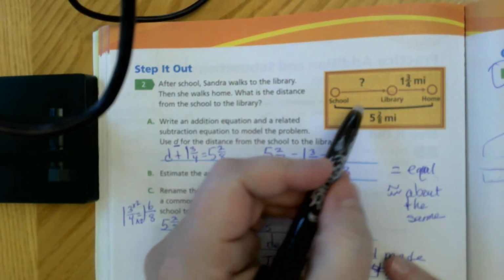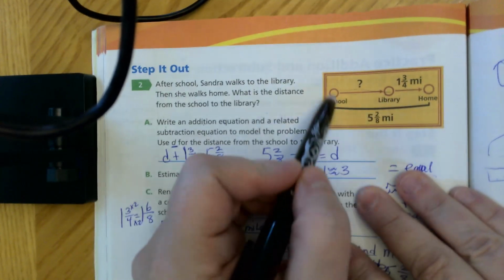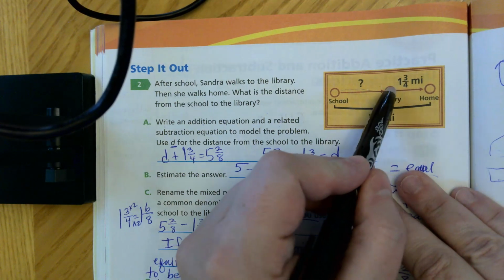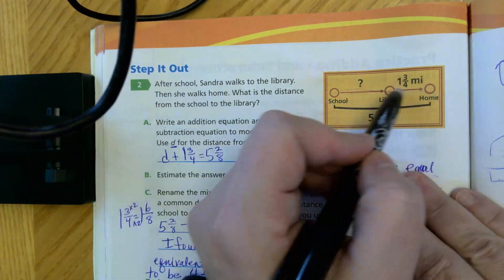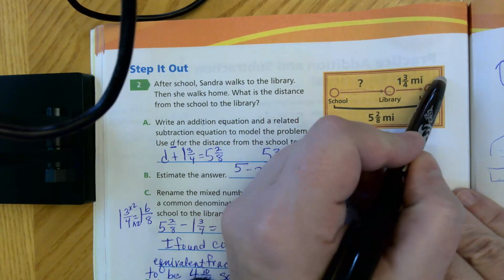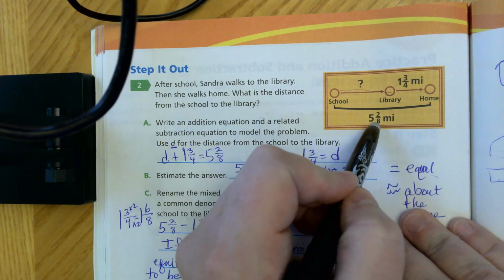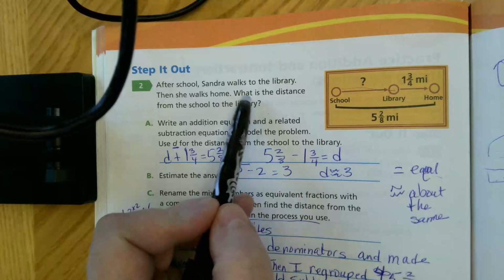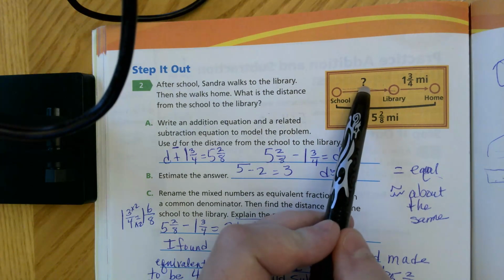Now on the next page, we have kind of a map here. Sandra walks to the library, and then she walks home after school. So she starts at school, she goes to the library, and then she goes home. In this map, we know the distance from home to the library is this far, and we know that this whole entire distance, if she walked from home to school, is 5 2/8, but it doesn't ask that. It says, what is the distance from the school to the library? That's this missing information here.